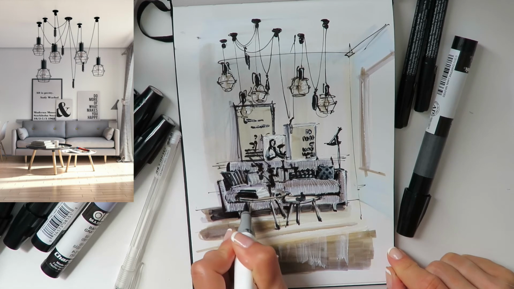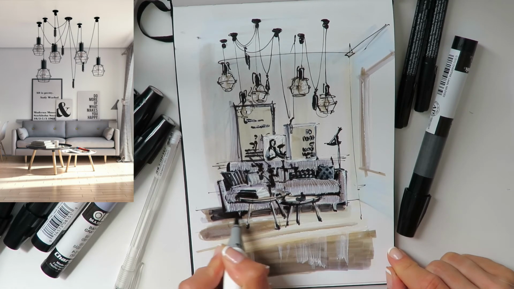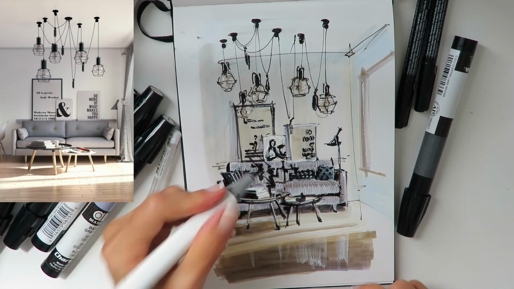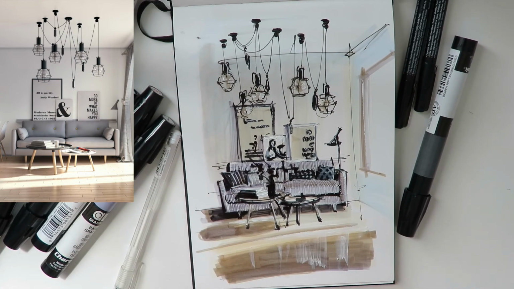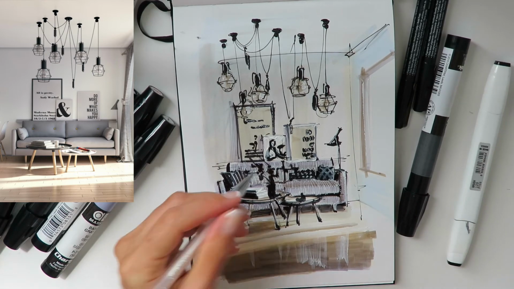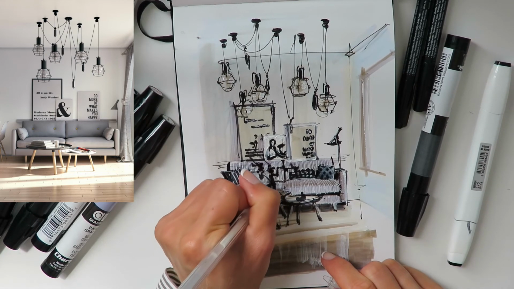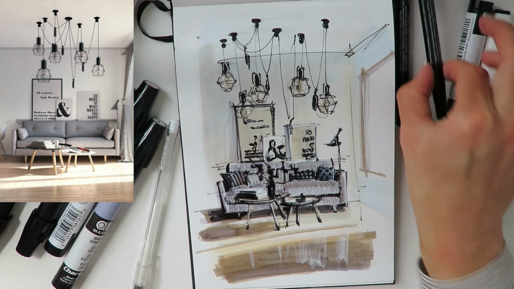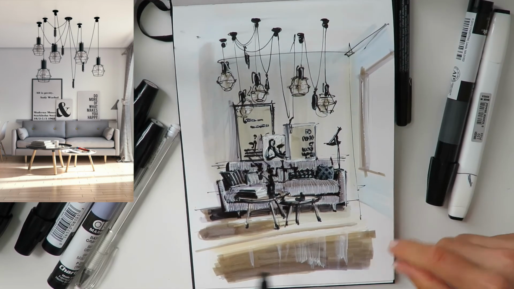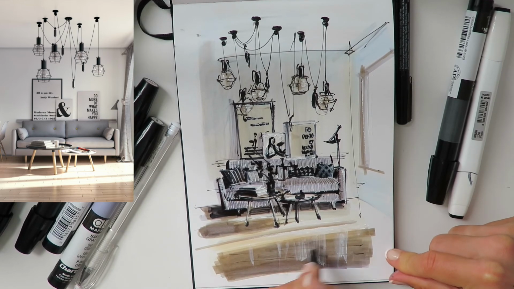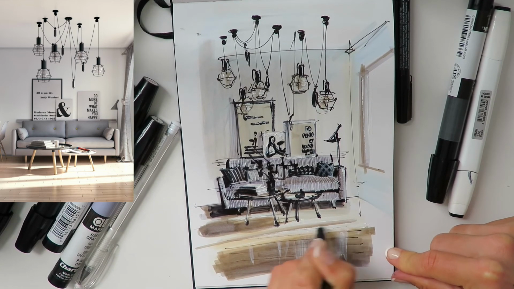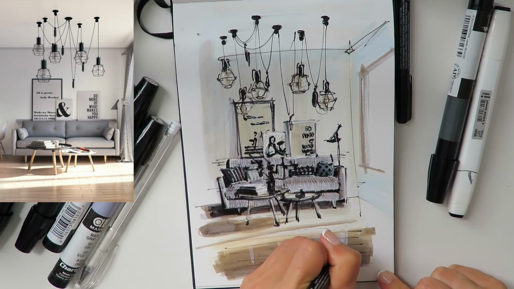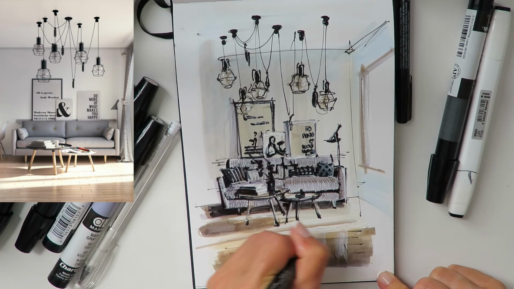To finish up this drawing, we will add some detailing to the parquet, and also at the very end we will sign our drawing. And as I promised you, I decided to add this botanical composition in a beautiful black vase, so it looks really cool here, and in my opinion the interior looks more interesting and more Scandi style with it.